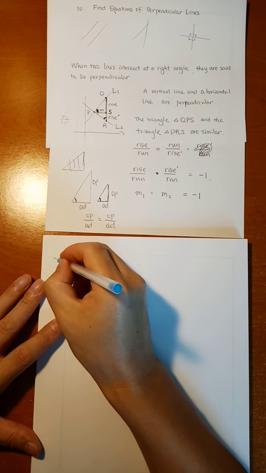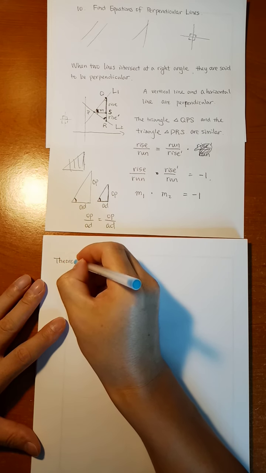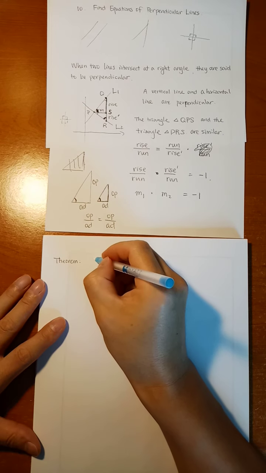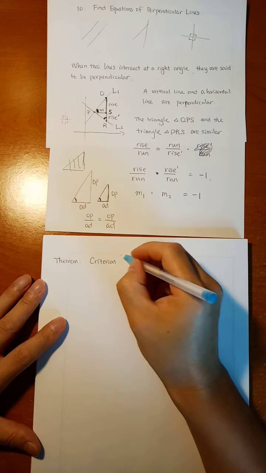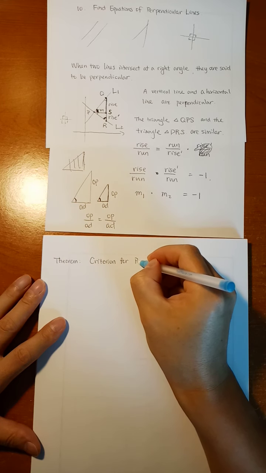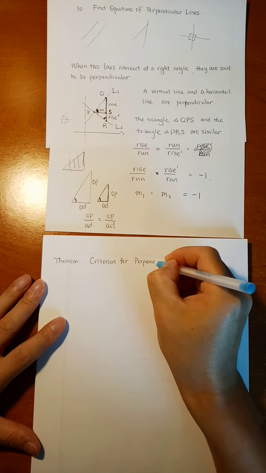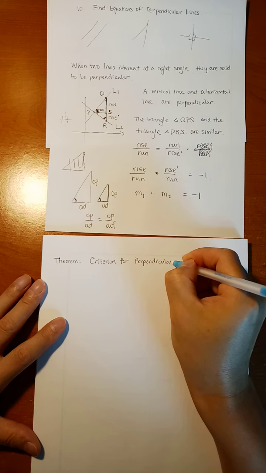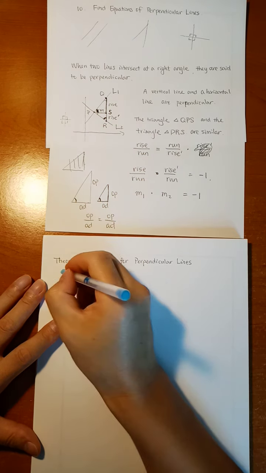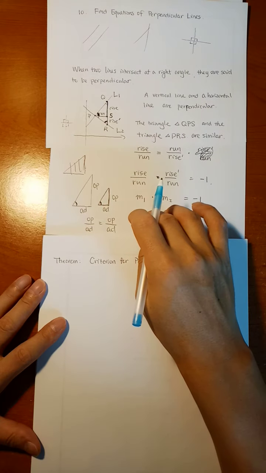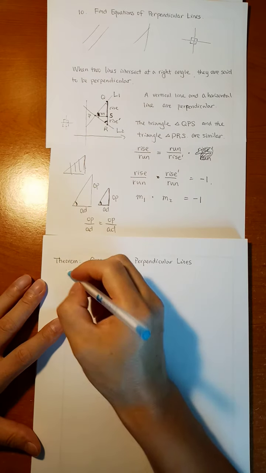So the theorem, the criterion for perpendicular lines, is the following. Here you have slope, which means they are both non-vertical.